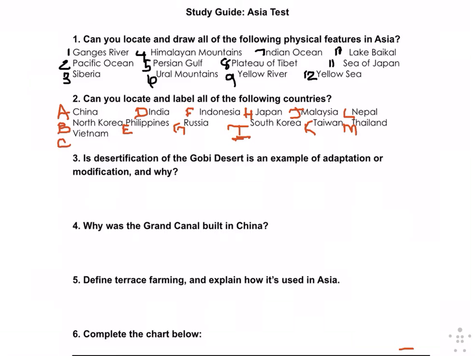So making those steps and making that flat land and then having those different tiers, they're able to hold a lot of water to hold that rice. So if I'm talking about changing the land to require those steps, that is an example of adaptation. I apologize, modification. Again, terrace farming is a prime example of modification because we change the environment.